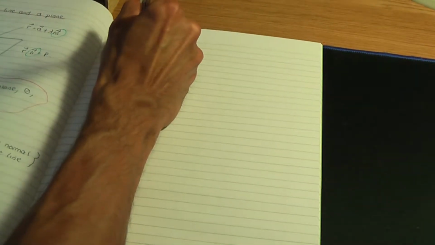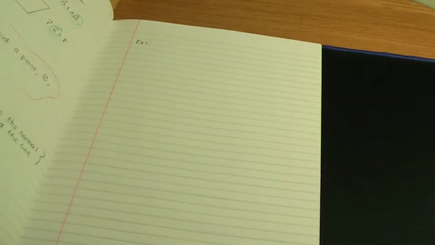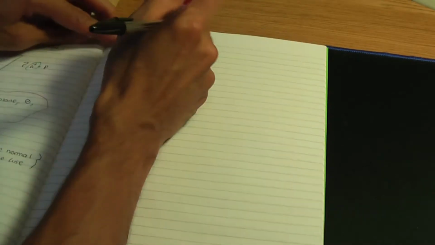So example number 1. So let me find my red pen and ruler to underline this.